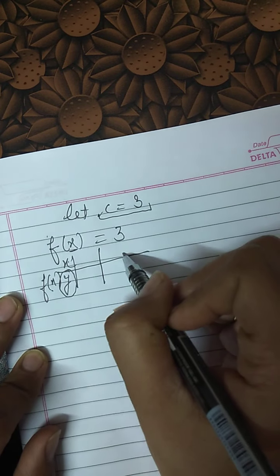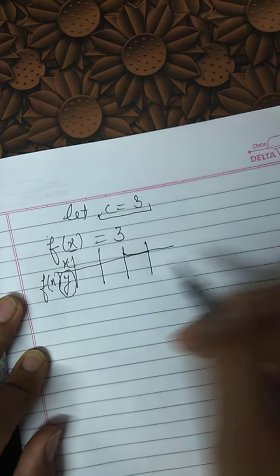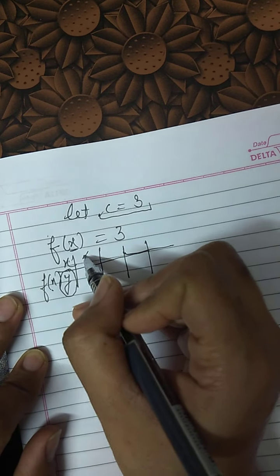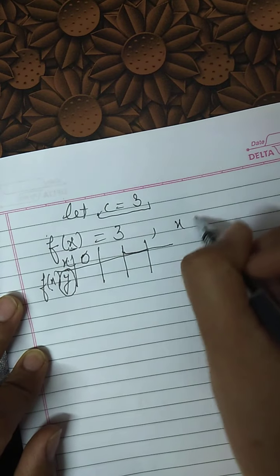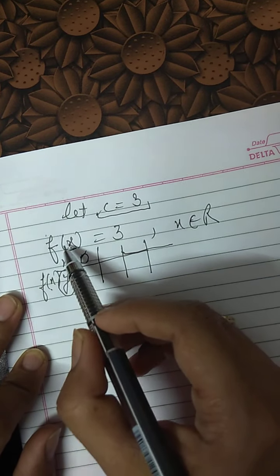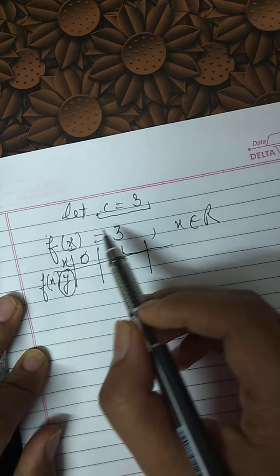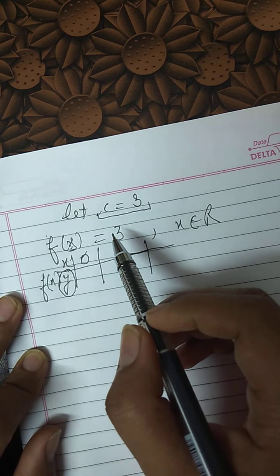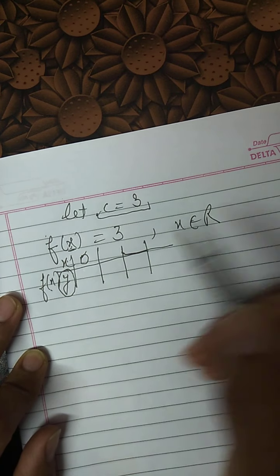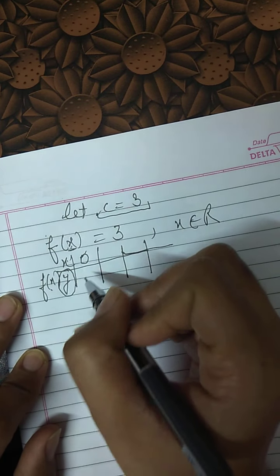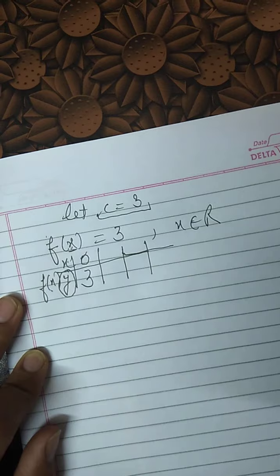Now let us take different values so that we can plot the function. First, when x is 0, what is happening? Whatever x is there, x belongs to all real numbers, it is not doing anything to the x. It is giving you the constant value, right? It is not doing anything to the input. So when x is 0, the output is 3.